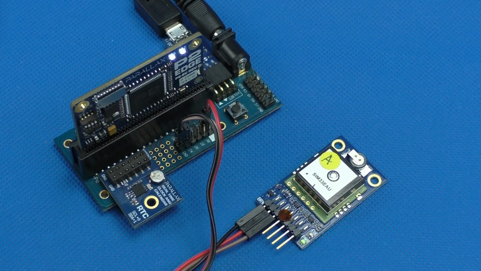Black cable is ground. The black cable can go to any ground pin on the breakout board. Red cable is 3.3 volts, so again just plug that into any 3.3 volt pin on the breakout board. And then the brown cable is our signal cable. In this case it's the output data from the SIM GPS module going into being received by the P2 Edge. So I've connected that to pin 24, and that's all we need to know.